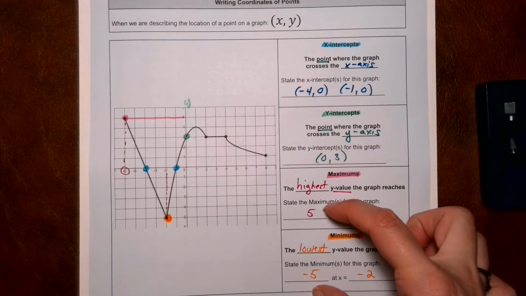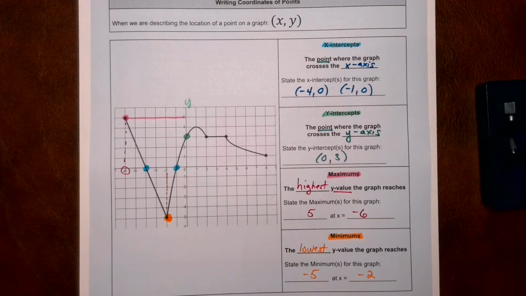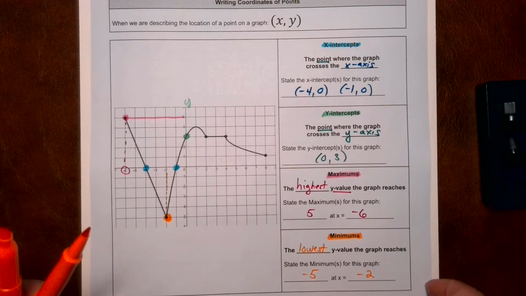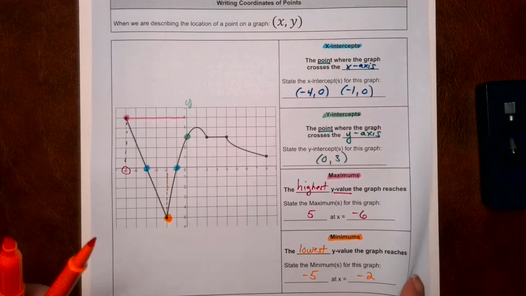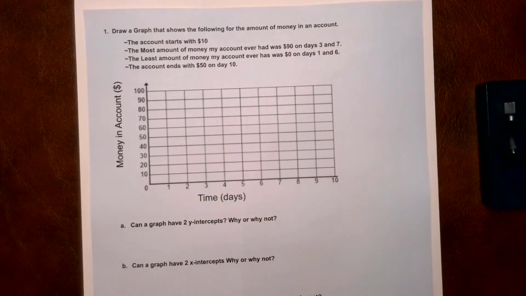All right, so these are a little different. These are values telling me when, and intercepts are points, because these are always going to have a 0. Okay, these are going to have different numbers sometimes. All right, let's draw a graph. A graph that shows the amount of money in an account.